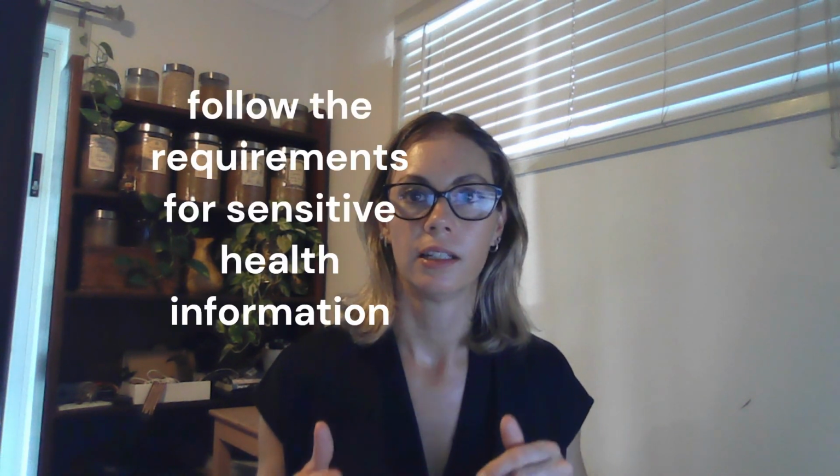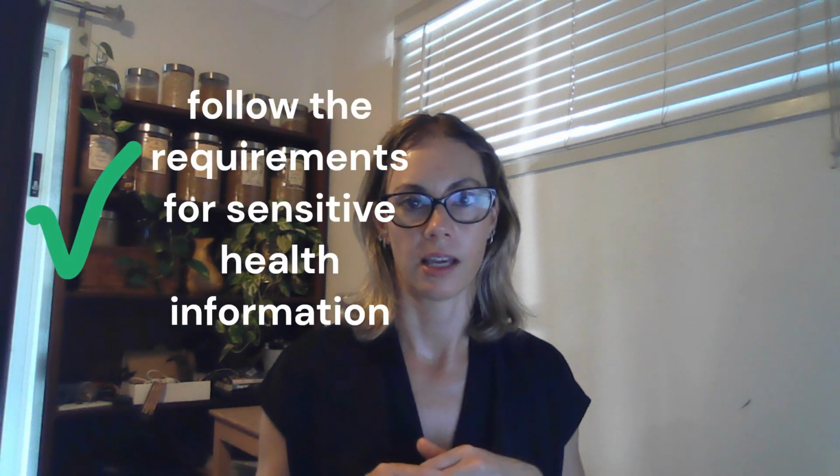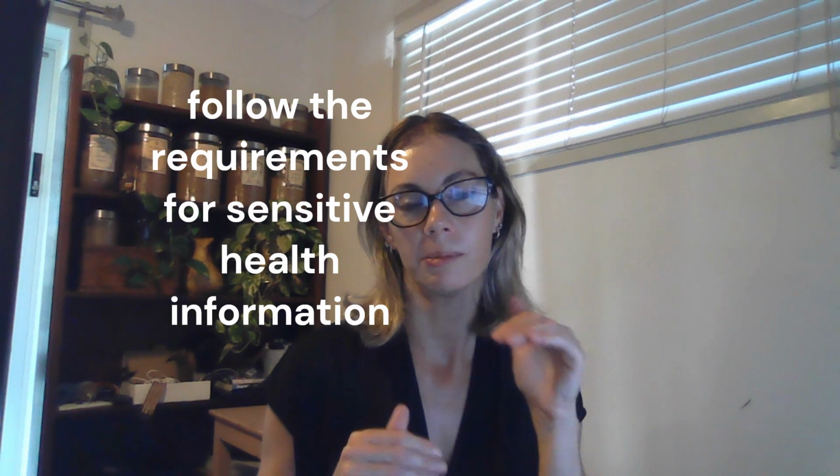Let's see what else. Sensitive health information. So under the Privacy Act, the information you're collecting in a healthcare setting has a little bit extra security requirements. It also has a little bit extra explicit notifications should anything go wrong. And lastly, if there is a data breach, you need to have a privacy policy in place and probably a data breach policy or procedure that you can follow in that event.